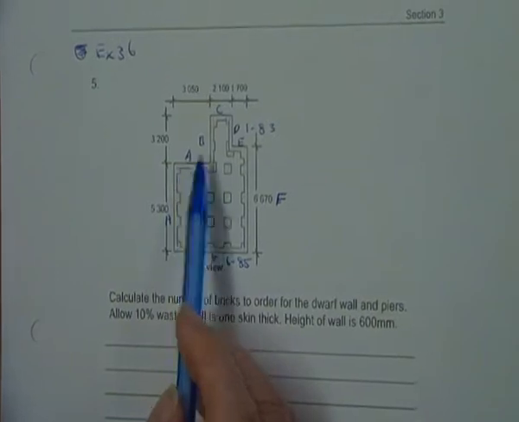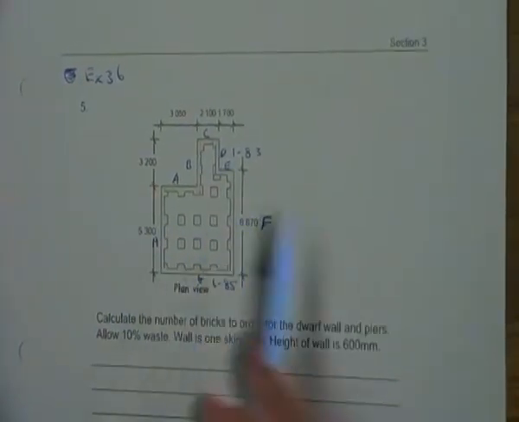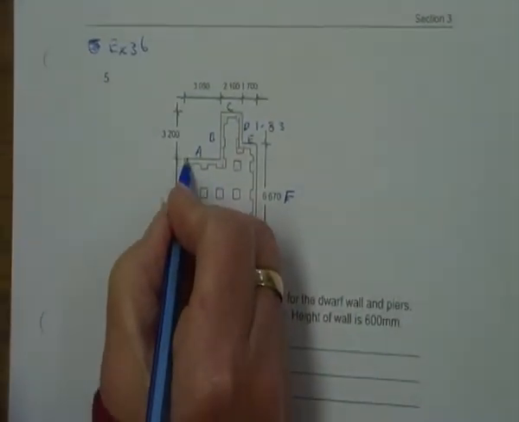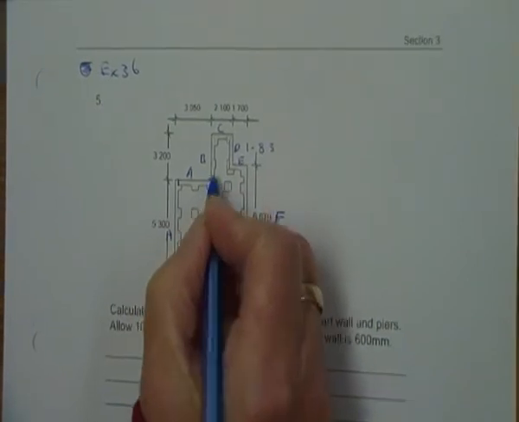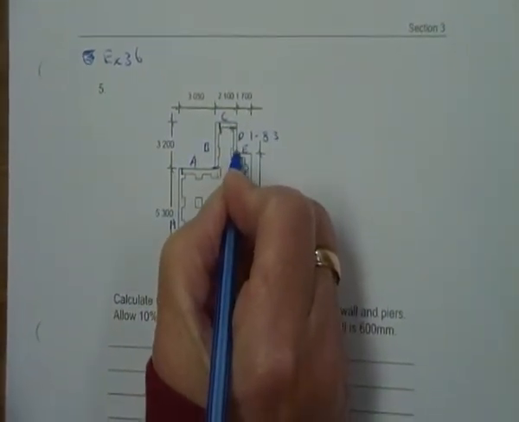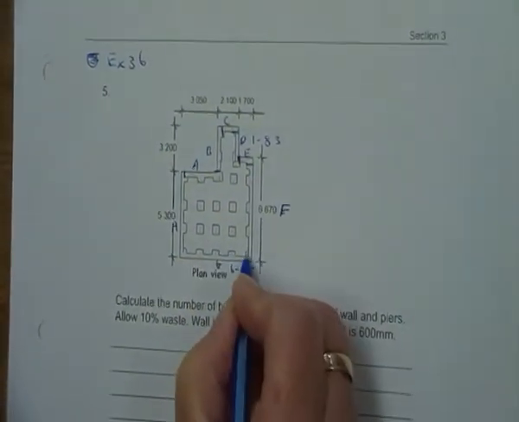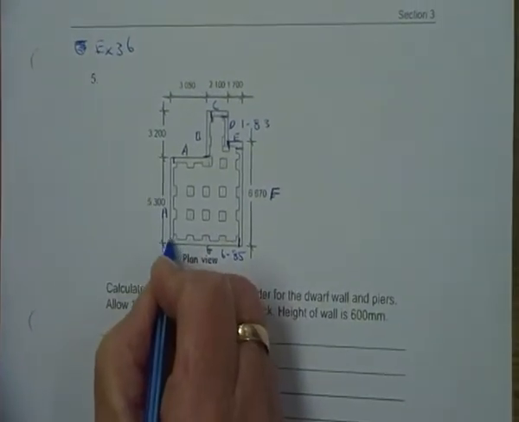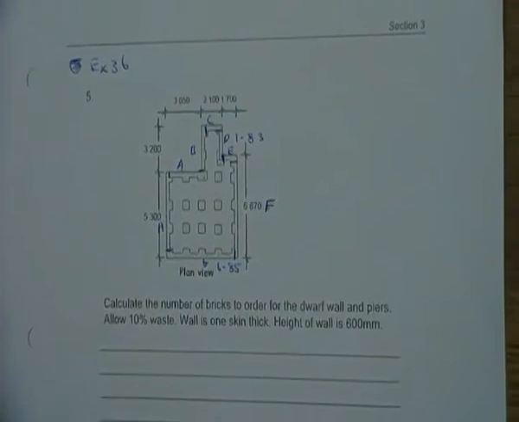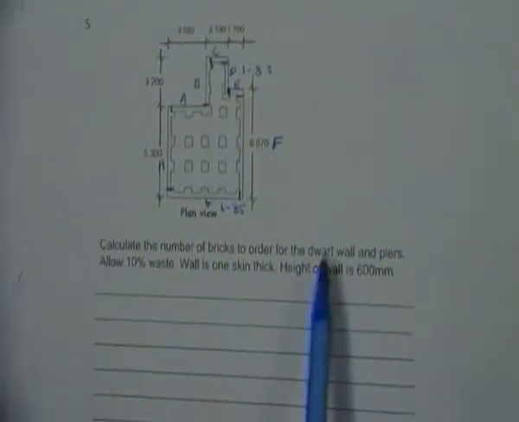So you always start at the top in the left and go in a clockwise direction. So let's put in now our intos and overs. So into, over, into, over, into, over, into, over.